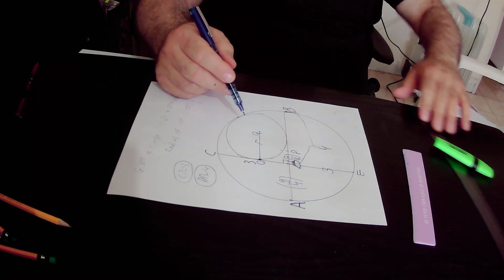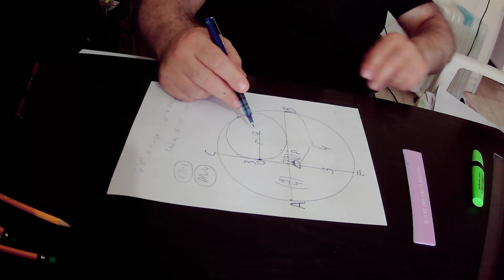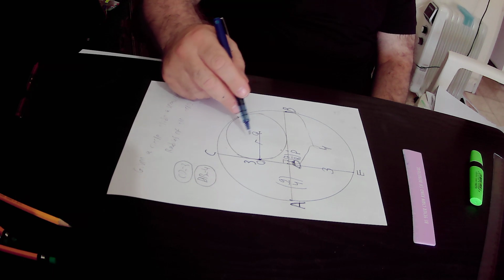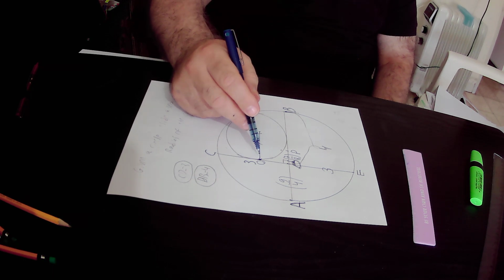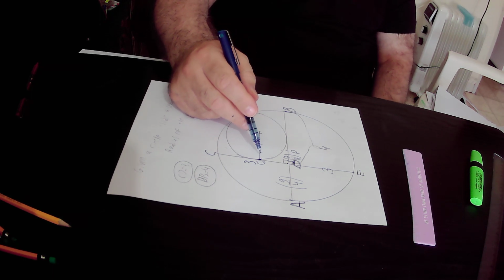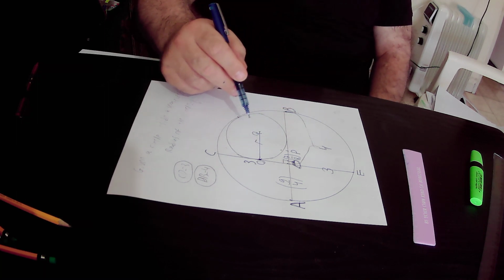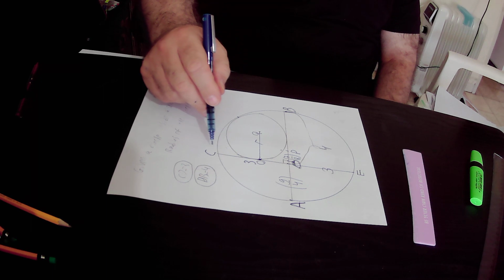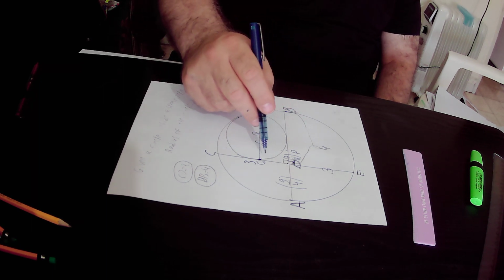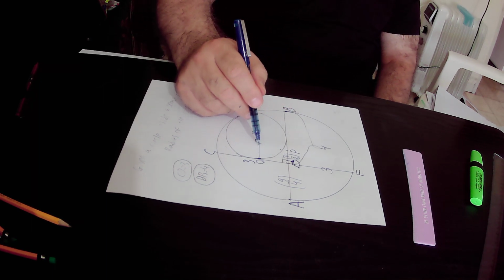Whenever you have a radius drawn to the point of tangency, like in this drawing QO drawn to point O, the point of tangency of tangent CD with this small circle, then the tangent CD must be perpendicular to that radius QO.